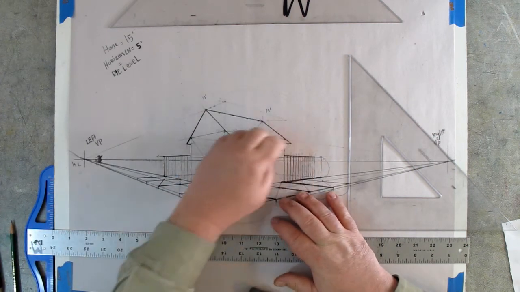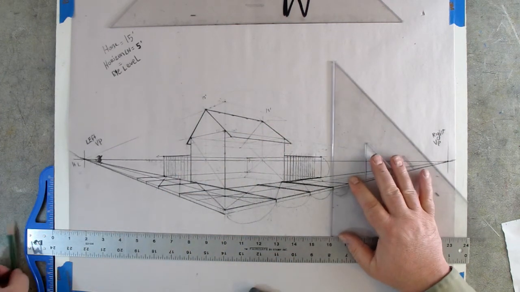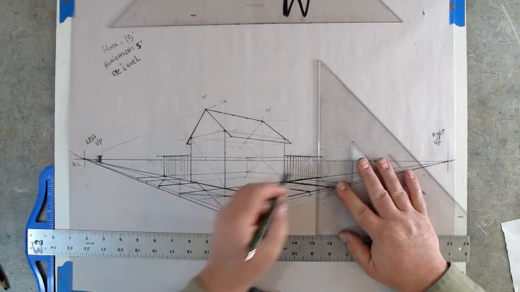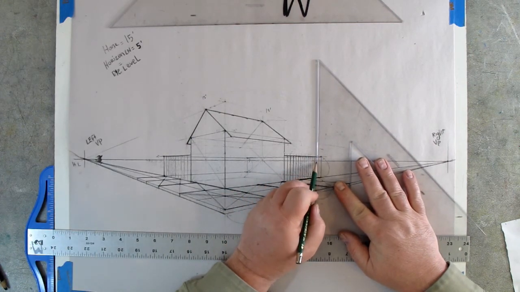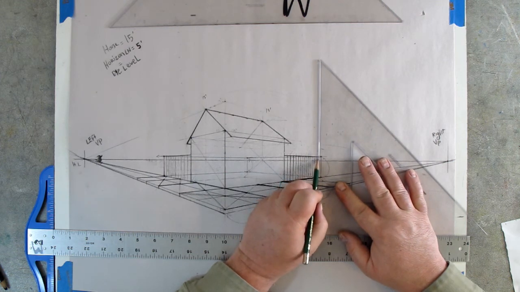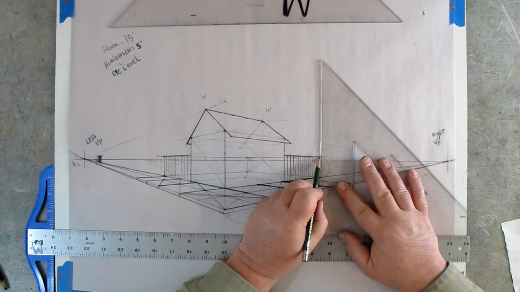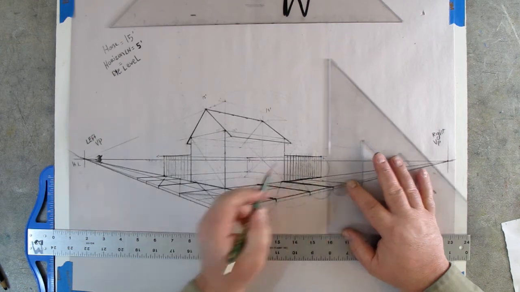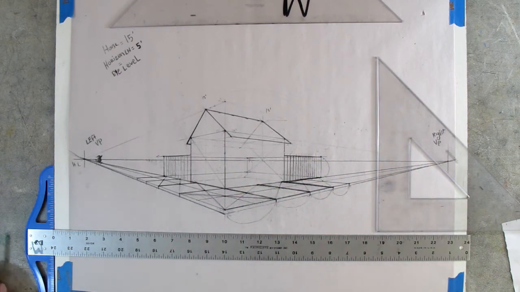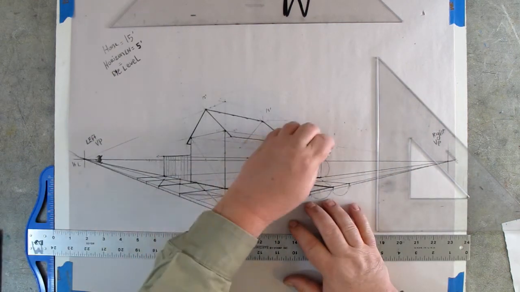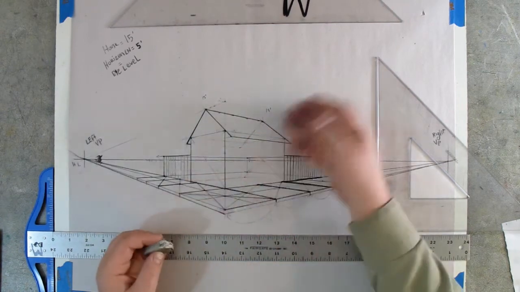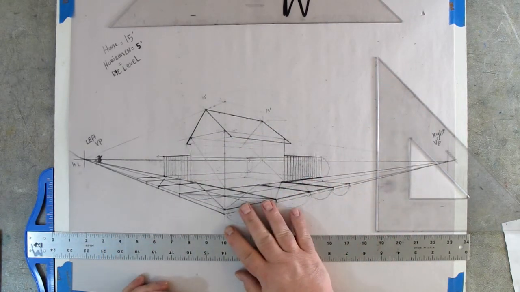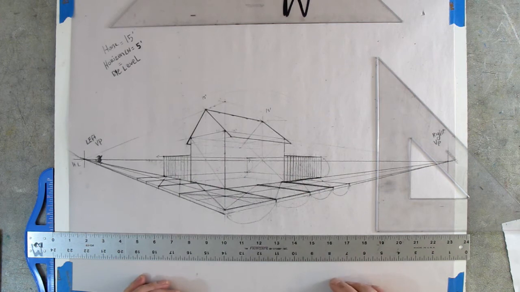Oh, they're not getting light enough. I'm going to have to continue them on, just getting smaller, smaller, smaller. So again, fence line. So now it has a fence. It's got a sidewalk. We've got the house.